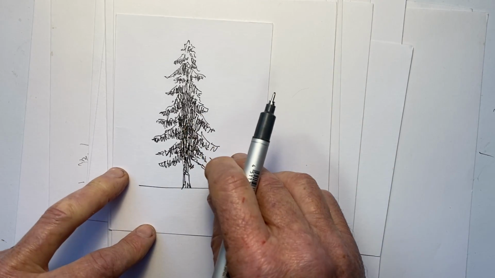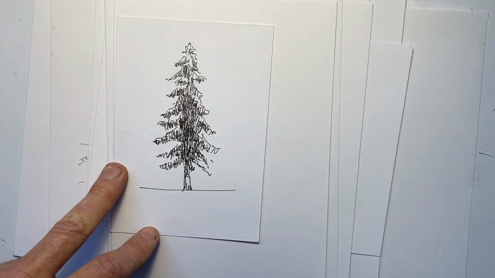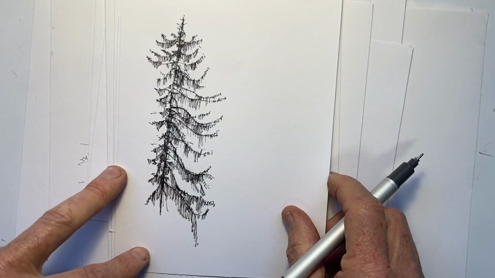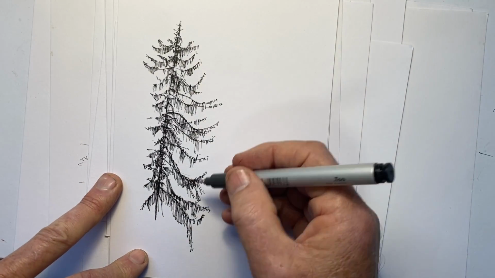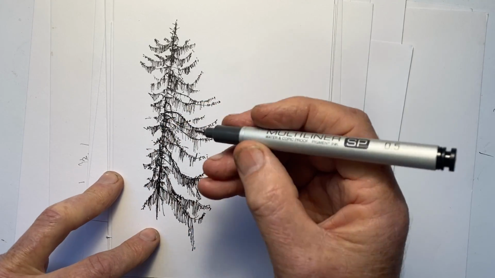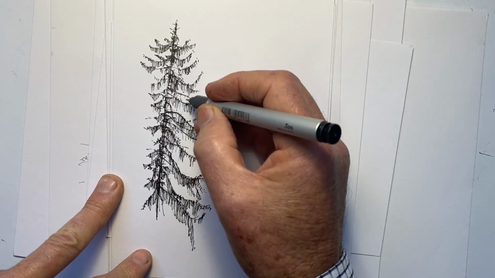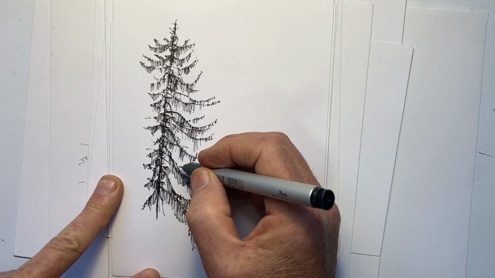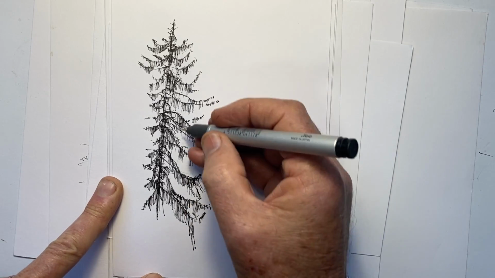But with other trees, the growth may be more similar right the way to the top. This is a very quick, just 1 or 2 minute sketch. Other times we need to be alert, such as with this fir tree, for the delicacy of the effect of these long needles that hang down with an incredibly strong sense of sag.